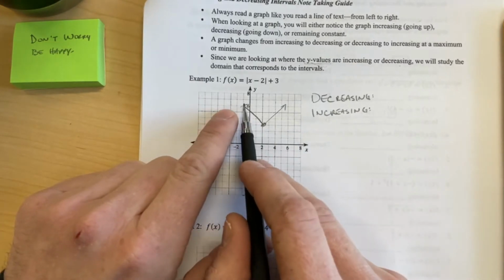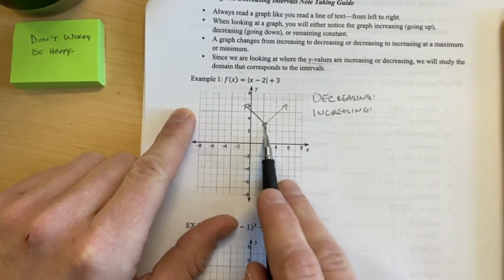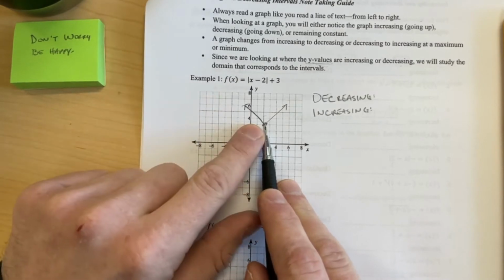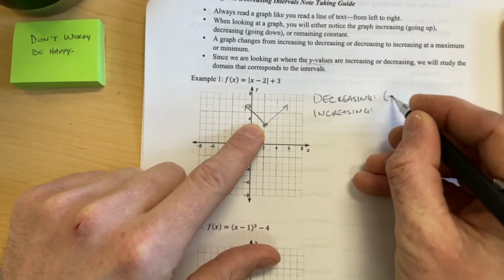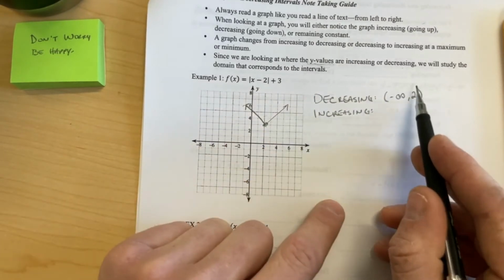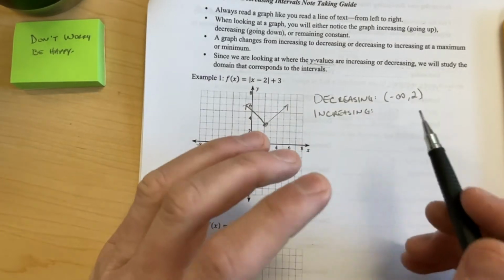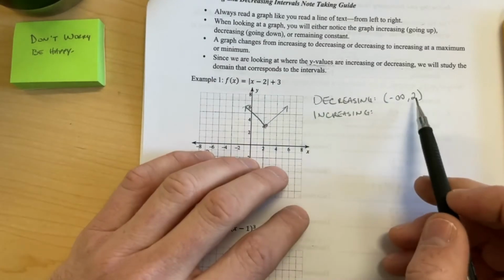So for this first interval, from left to right, we're going to go from negative infinity on the x-axis all the way to 2. It's going to decrease over that entire interval. So I'm going to say we're going to go from negative infinity to 2. And the reason I'm going to put parentheses around this 2 is because at 2, it's not really decreasing anymore. It stops decreasing and it starts increasing. So I'm just going to leave that as a parenthesis.